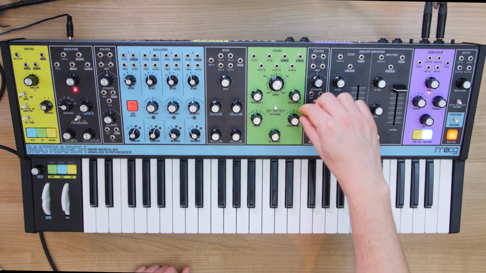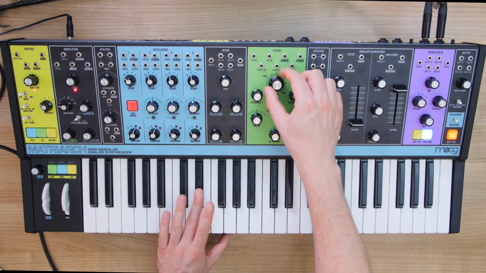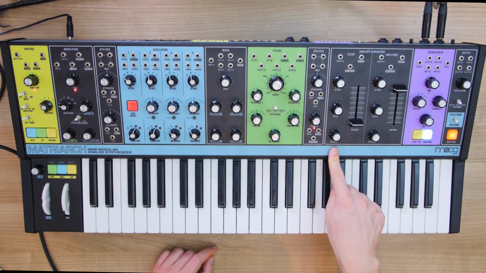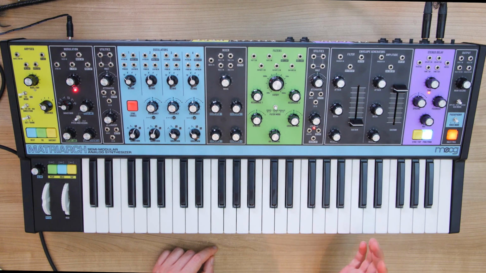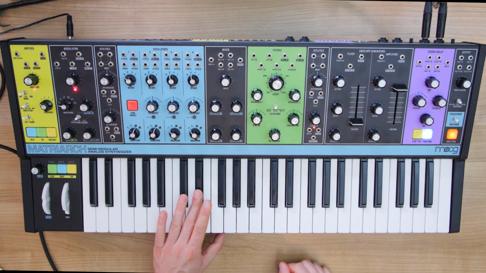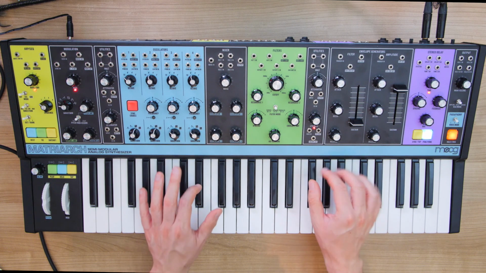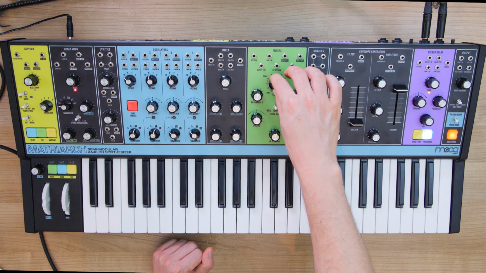And next, we're adding the filter envelope. Now, we're increasing the filter envelope release here too, which means that while the volume is fading out, the filter is also closing and the sound gets darker. Okay, I'm going to have to turn down the cutoff.